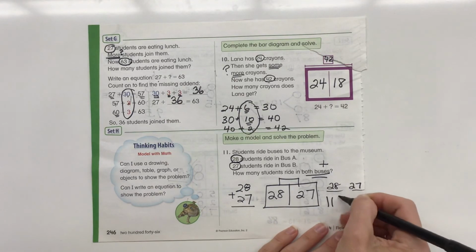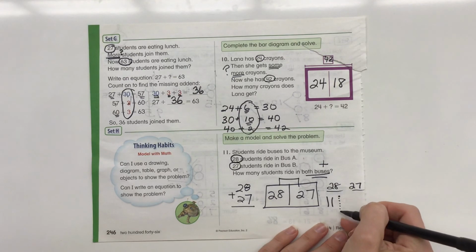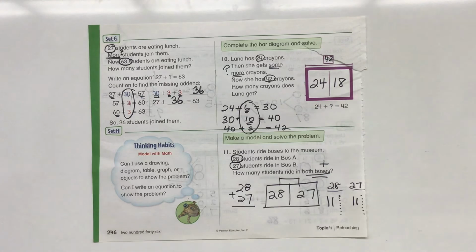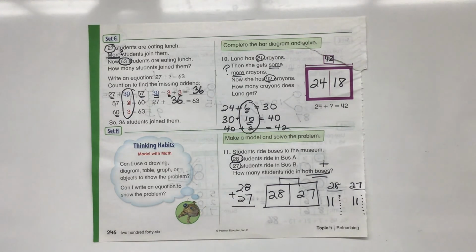You could draw pictures and count them, 1, 2, 1, 2, 3, 4, 5, 6, 7, 8, and 1, 2, 1, 2, 3, 4, 5, 6, 7. So take a look at some of those strategies. You might also want to do partial sums, adding the 10s together first, adding the 1s together. So take a look at this and what strategy you'd like to use. We'll go ahead and pause the video and come back after we've solved it in just a minute.